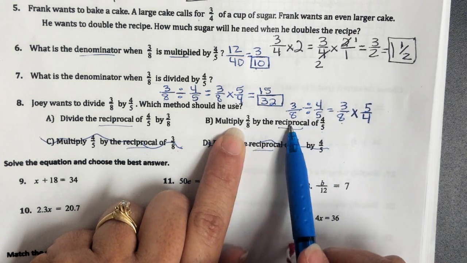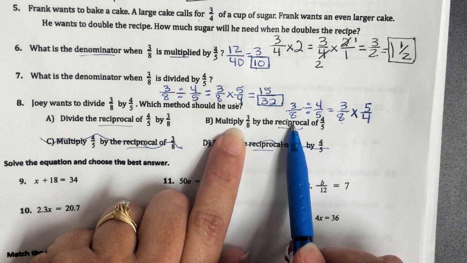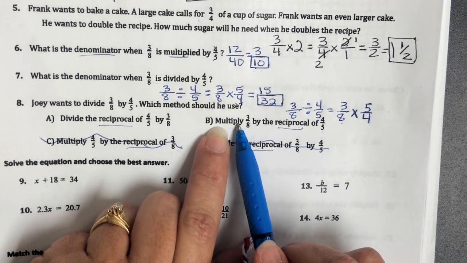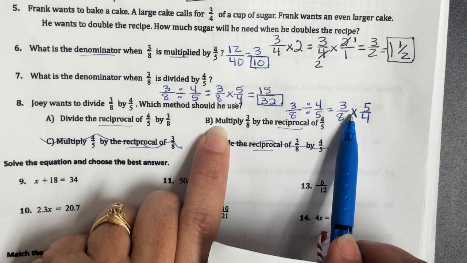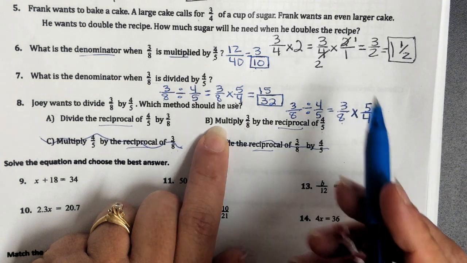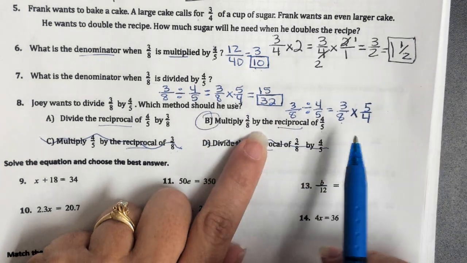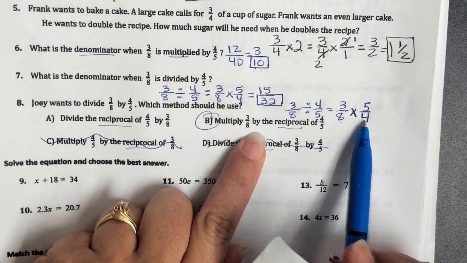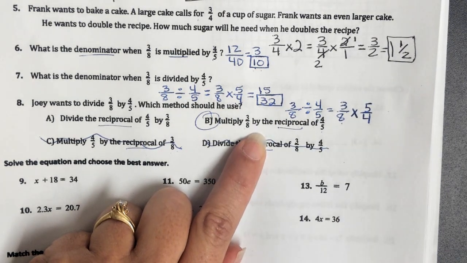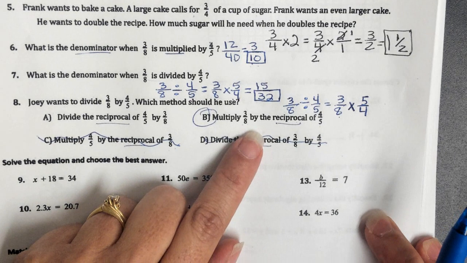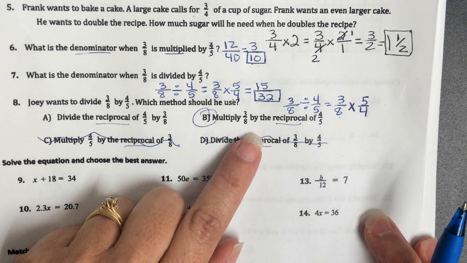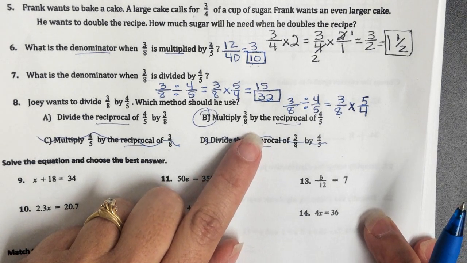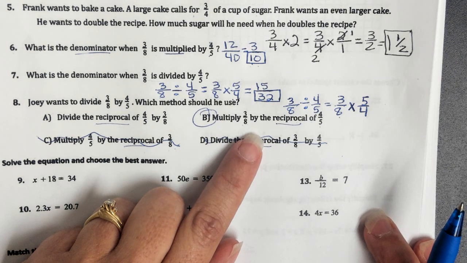We did 3/8 times 4/5. Do y'all see why it's the multiply one? 3/8 by the reciprocal of 4/5 and multiplying. You got to pick that thing apart, guys. It's not easy. Okay, and it's probably not B on the test, so don't get it memorized that way either.